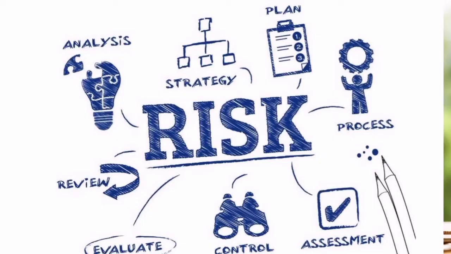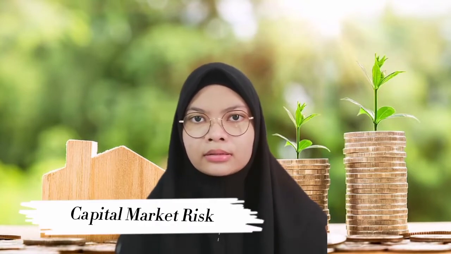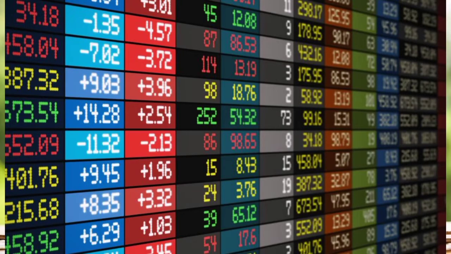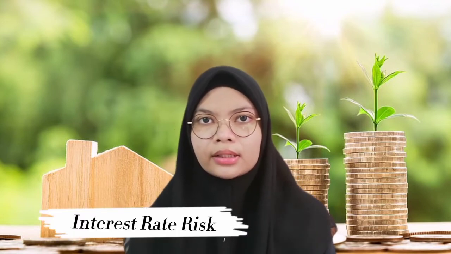Besides, there are some risks mentioned in this product which may cause significant losses if they occur, which are capital market risk. Market risk refers to the possibility that an investment will lose value because of a general decline in financial markets due to economic, political or other factors, which will result in a decline in the fund's net asset value. Next, interest rate risk.